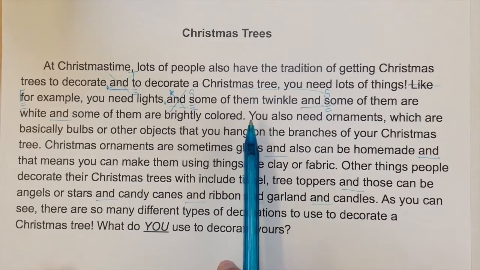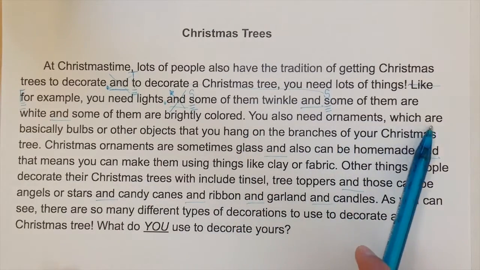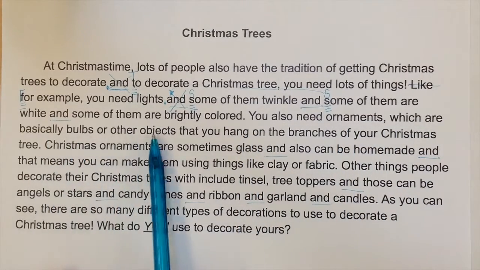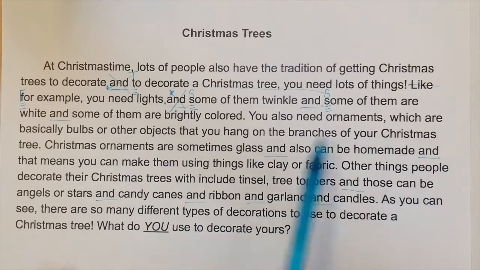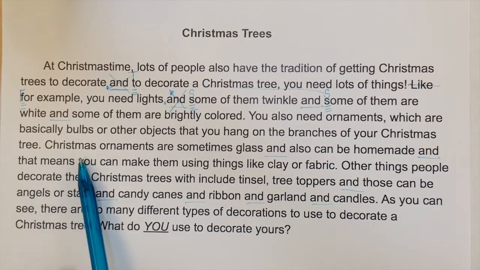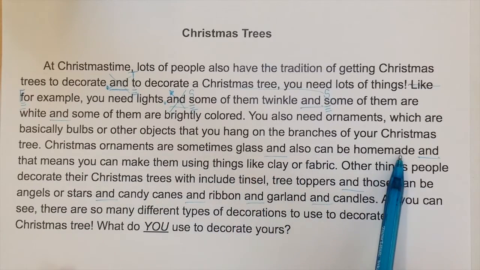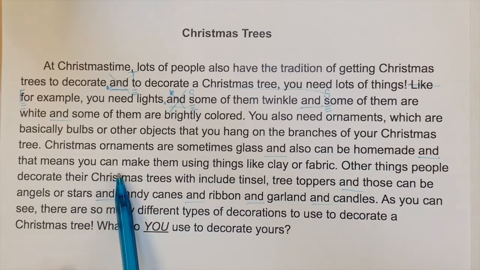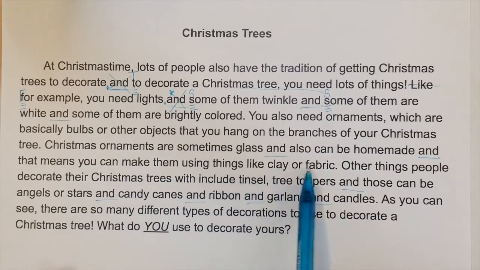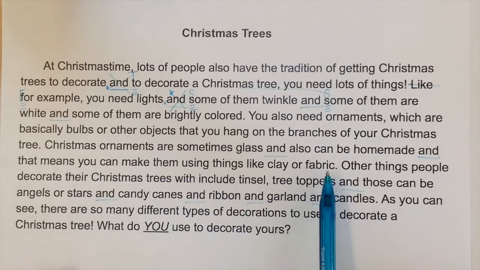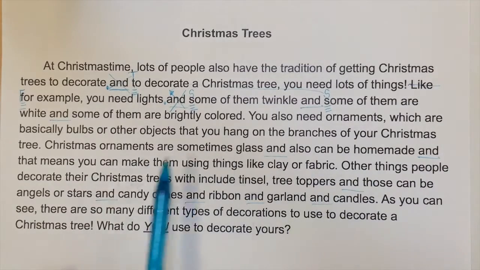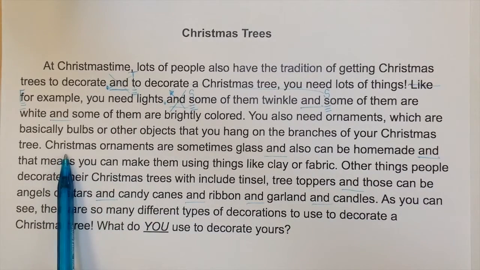I'm going to keep going. You also need ornaments, which are basically bulbs or other objects that you hang on the branches of your Christmas tree. Christmas ornaments are sometimes glass and also can be homemade, and that means you can make them using things like clay or fabric. I think I can get rid of one of those ands. So let me reread and think about this again.